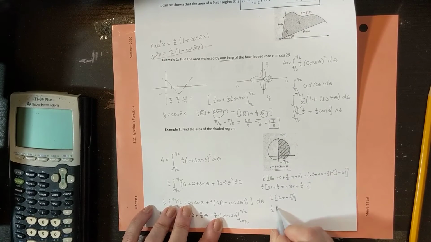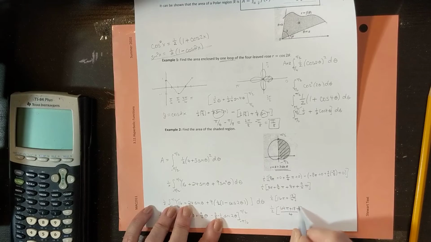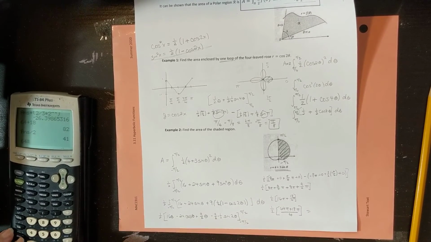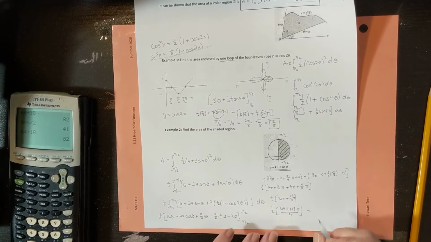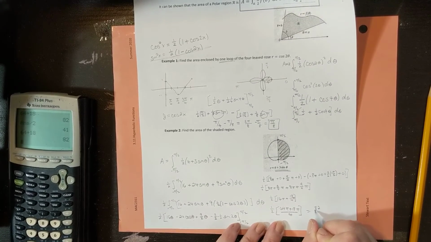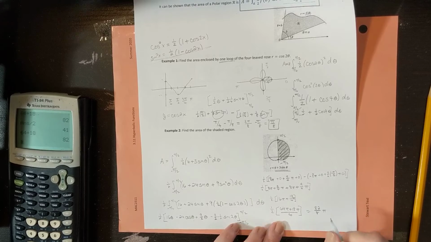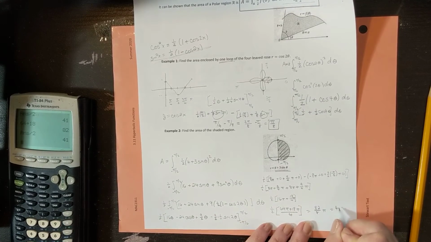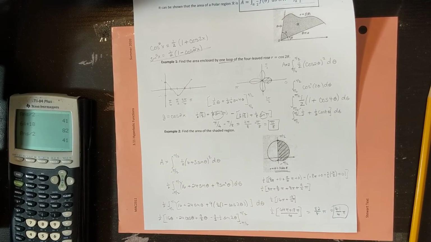That's 1/2. That's 64 pi plus 18 pi over 4. Let's see, 64 plus 18 is 82 over 8 pi. And I can divide each of those by 2. This is 41 over 4 pi. That is the area of that region.